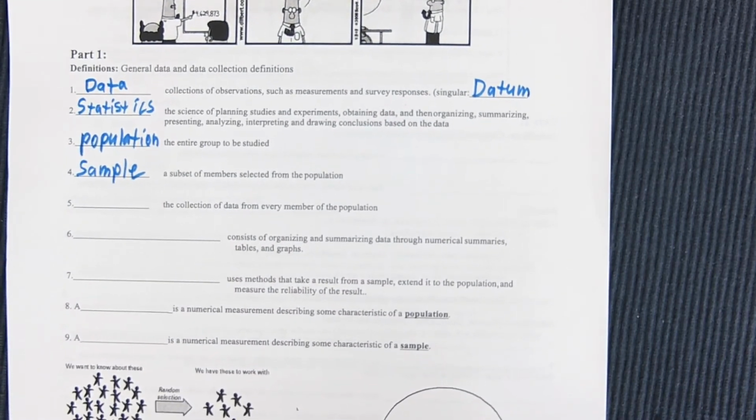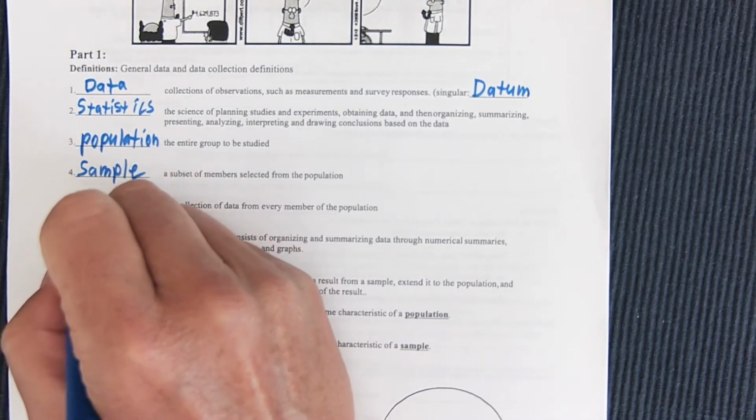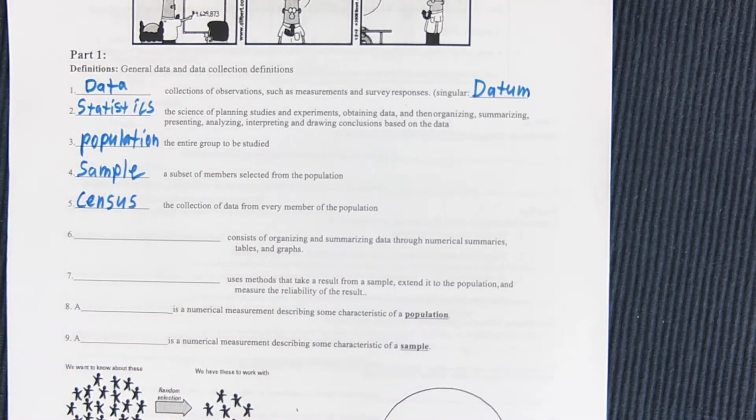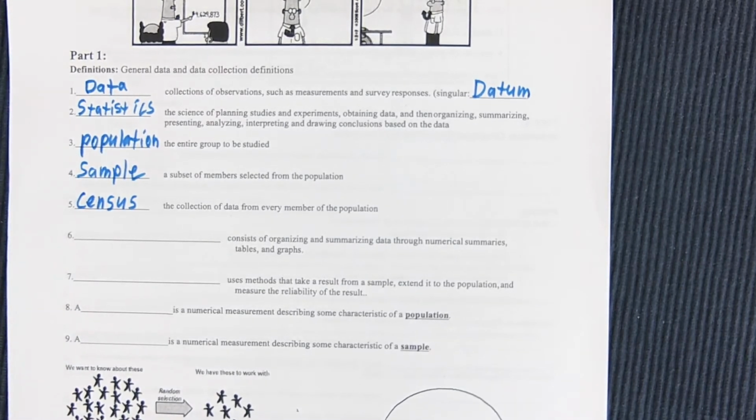Next up, we have the census. A census is a collection of data from every member of the population. In reality, this is rarely something that is possible to do. If we could always do this, then that would be great. But usually there's a population that's so large and so diverse, it'd be nearly impossible to get every single member to gather data from.